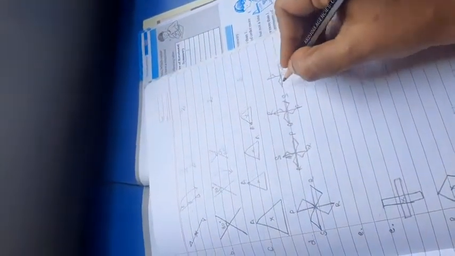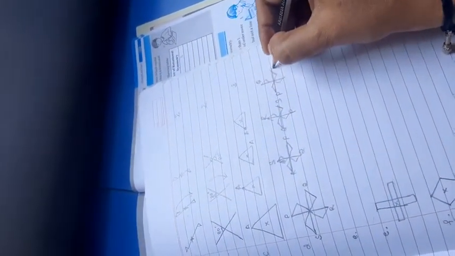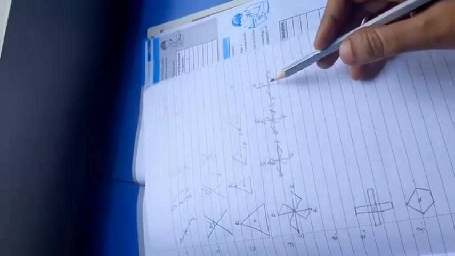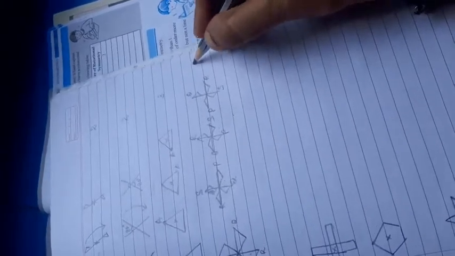So where is P now? Here. So P goes here, P, Q, R, S. So how many rotations are there? 1, 2, 3, 4 rotations. So the order of rotation is 4.